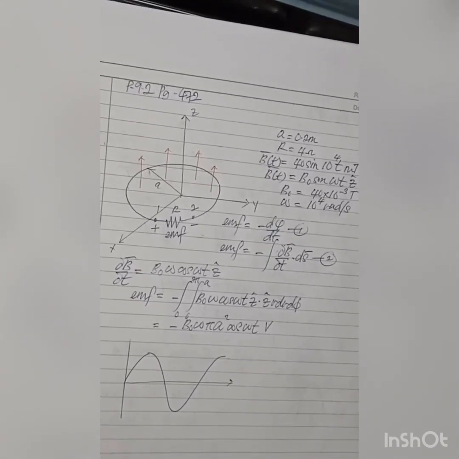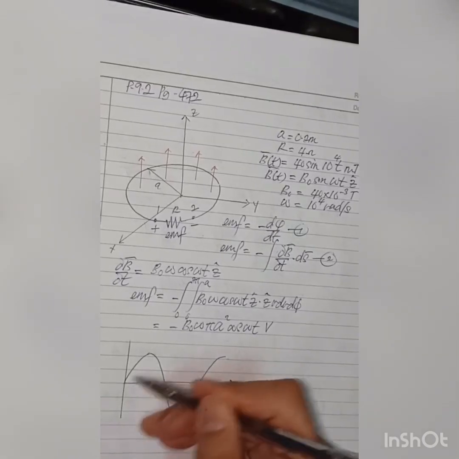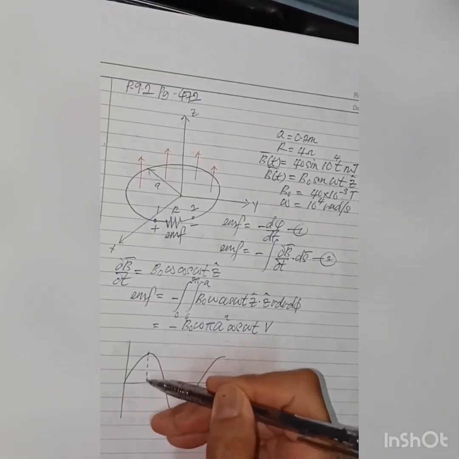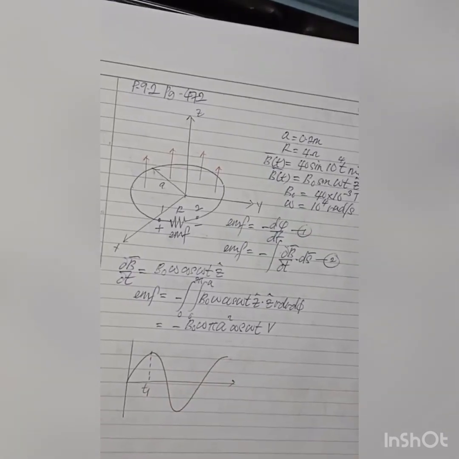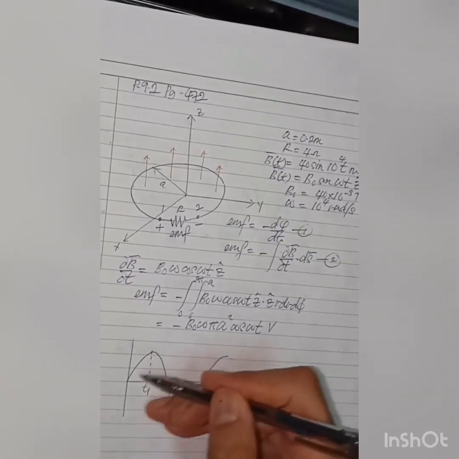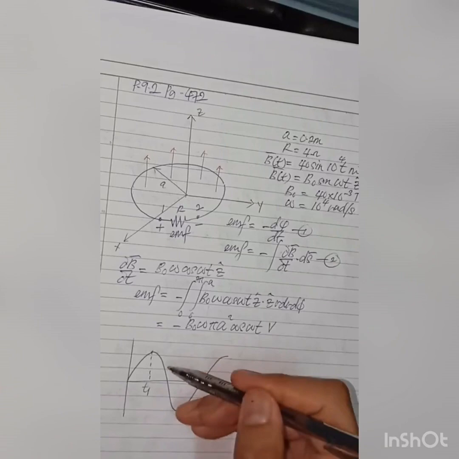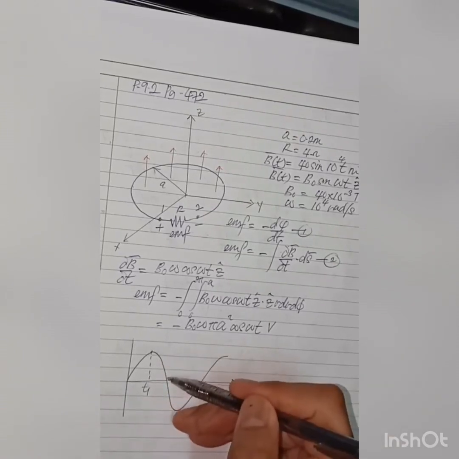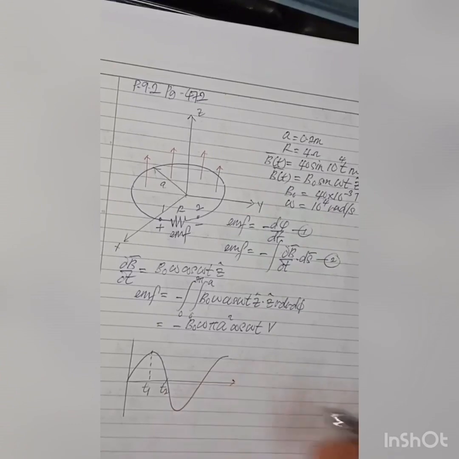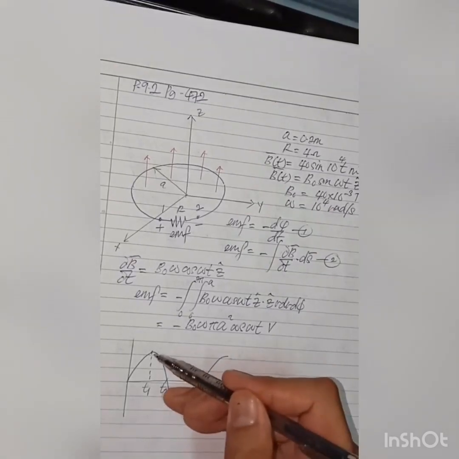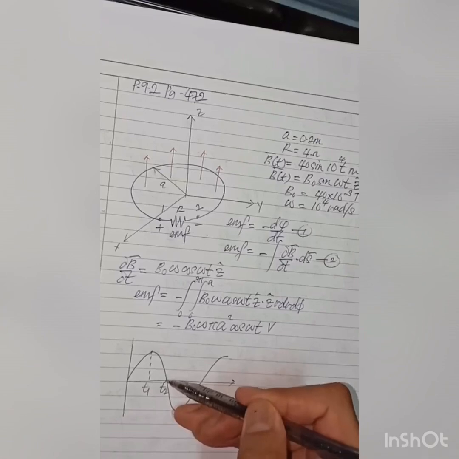At a certain period it has an increment in B, and in another period it has a decrement in B. So you can see from the waveform here, from this point until this point, let's say we define as T1, or a quarter of the full period, the B actually increases, while when we start from this point until this point, let's say I will define as T2, or half of the period, the B actually decreases.